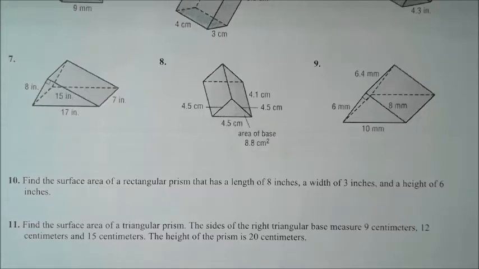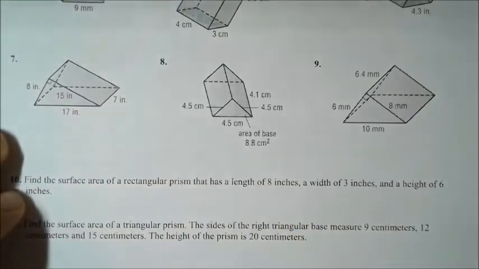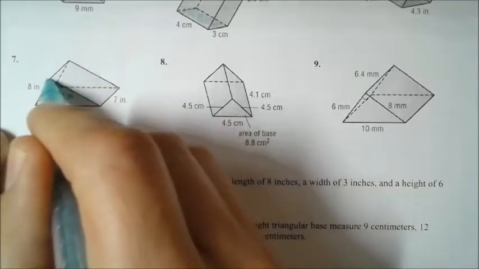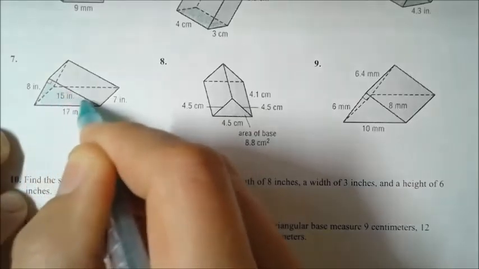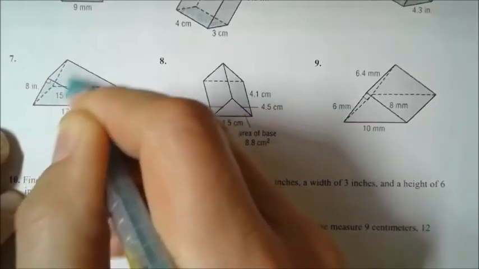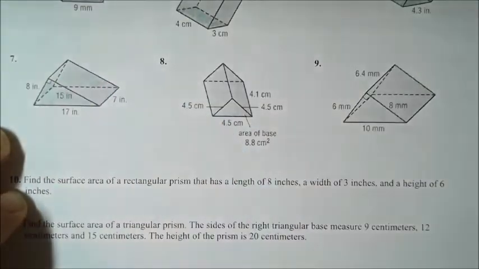Alright, so now we're going to move on to number 7, which is a triangular prism. And the good thing about the triangular prism is it's always really easy to locate the base no matter how they orient the shape, because all we're looking for is a triangle. So with this triangular prism, no matter how they put it, the base will always be the triangle. So when you see one like this, just shade in the triangles, and you know right then these triangles are my base.